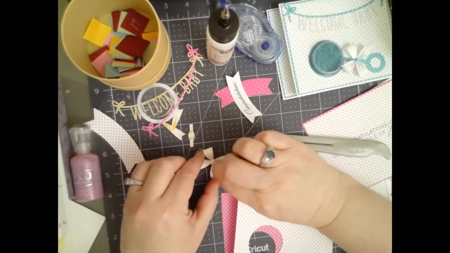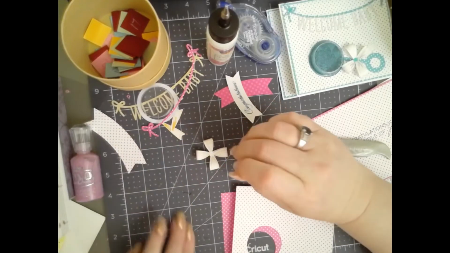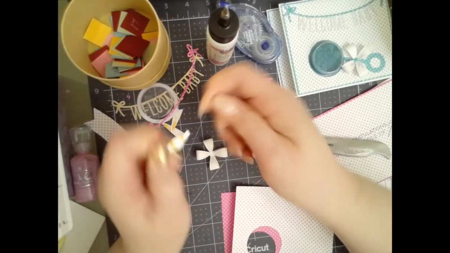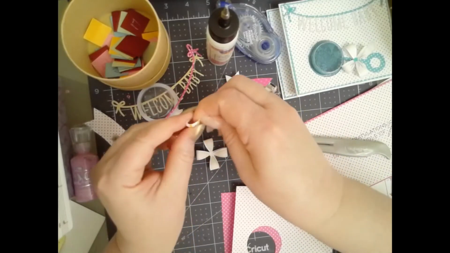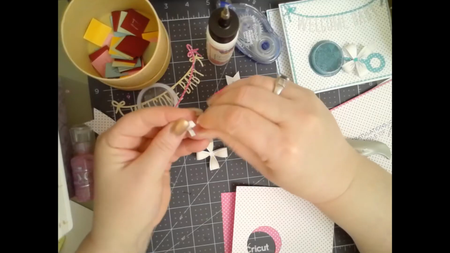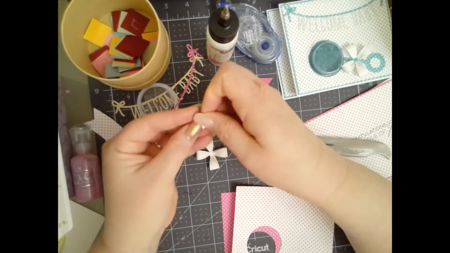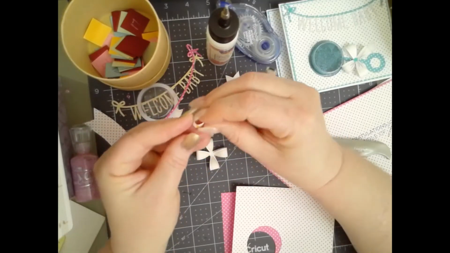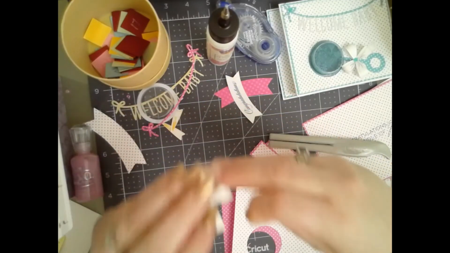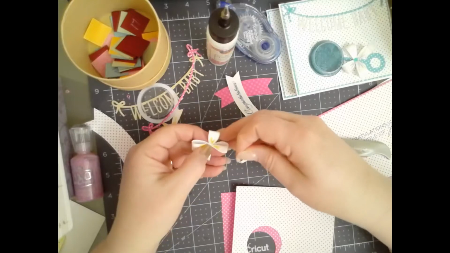Now this little piece is the center, and I opted out of using that, but if you're using it, you're just going to curl it like in a circle. It's a very small piece, okay? And then you're going to glue it, oops, that is the back.